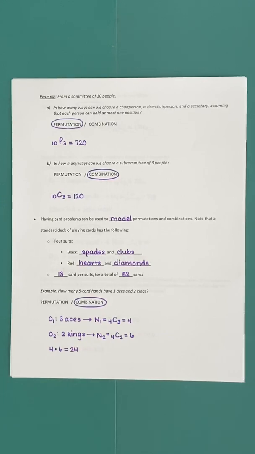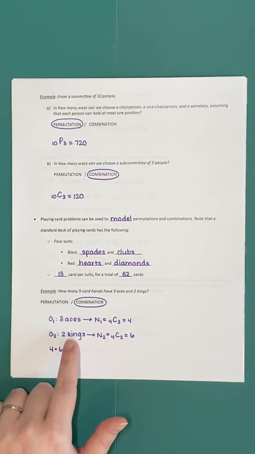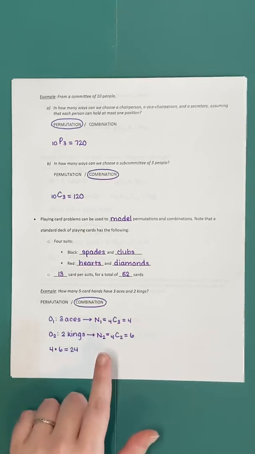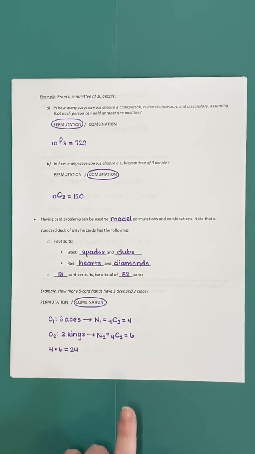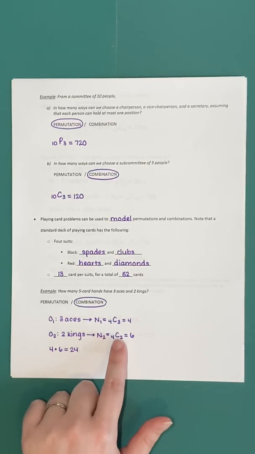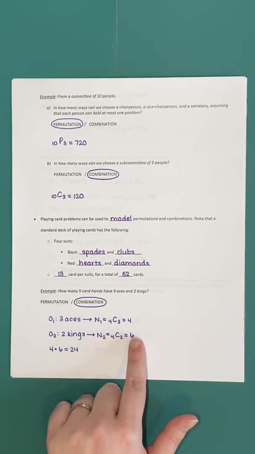And again, to guarantee you're getting aces, you're only choosing aces from other aces. You're throwing away the rest of the cards in the deck. Now, step 2 in our process is to choose our 2 kings. We have 4 kings to choose from, and we're choosing 2 of them. Again, it's a combination because the order doesn't matter. We rearrange the kings and it's the same set of kings. It's the same hand of cards. So 4 combination 2 comes out to 6.